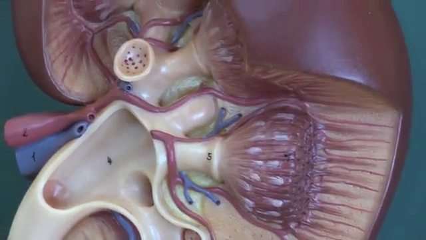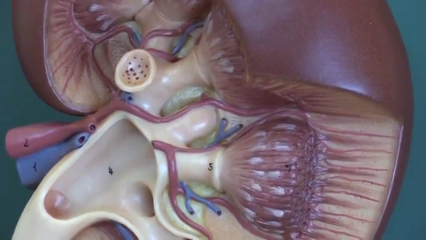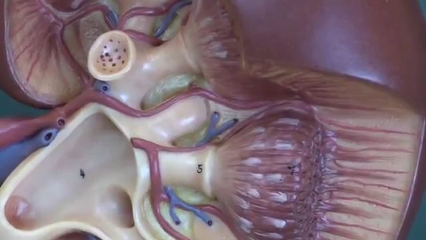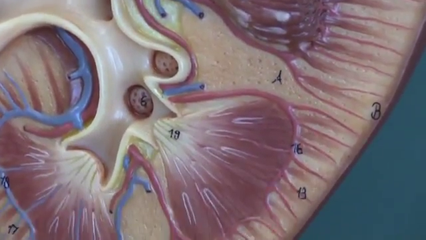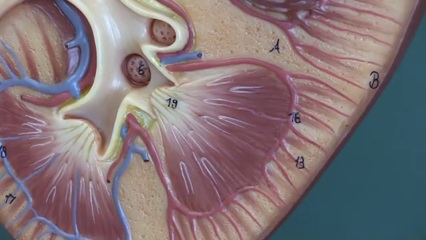So here we see the interlobar artery going through the renal parenchyma. And here we see it in cross section. The interlobar artery going up the renal medullary pyramid. When it gets to the top of the pyramid, it turns into this arcuate artery.